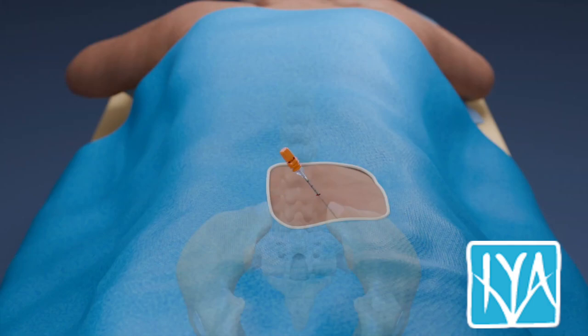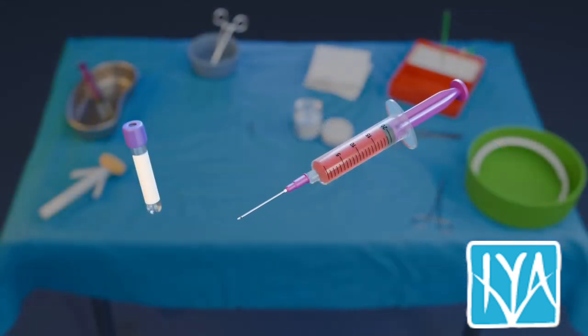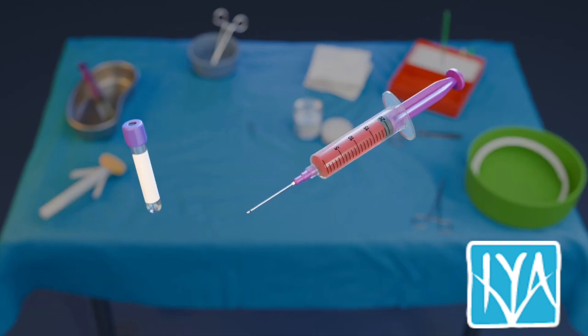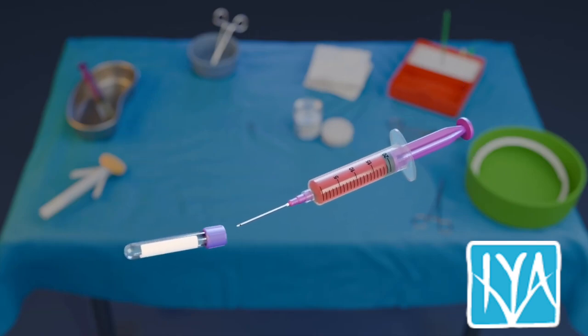The stylet is removed, and a large heparinized syringe is attached to the needle hub. Negative pressure is applied to aspirate liquid bone marrow, which is then collected into specialized tubes. In some cases, pathology slides are prepared at the bedside for immediate assessment.